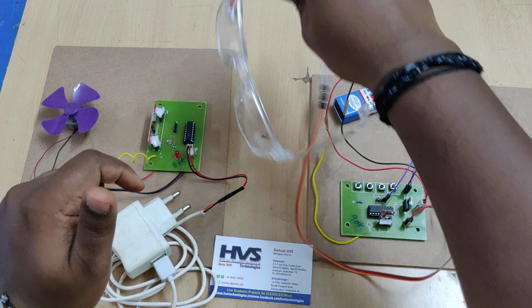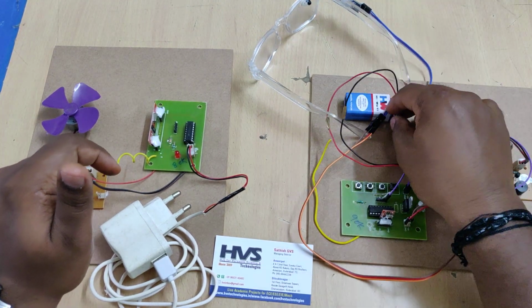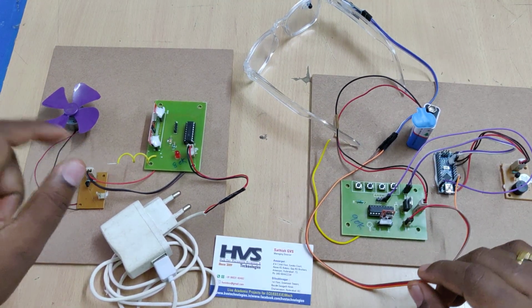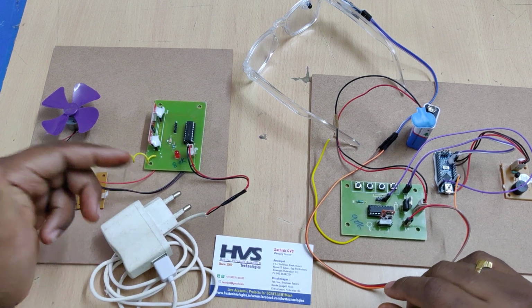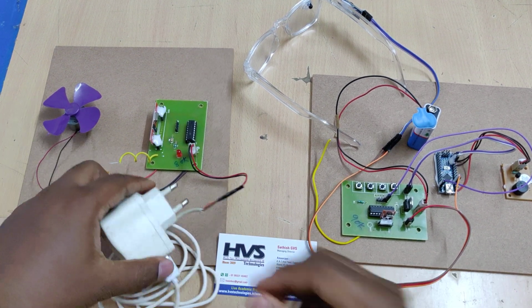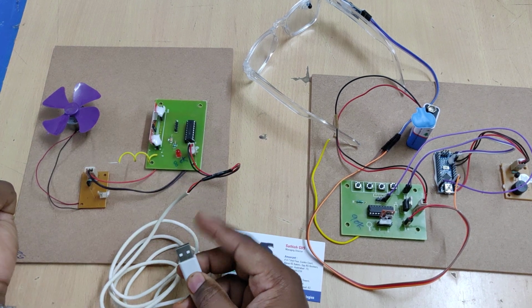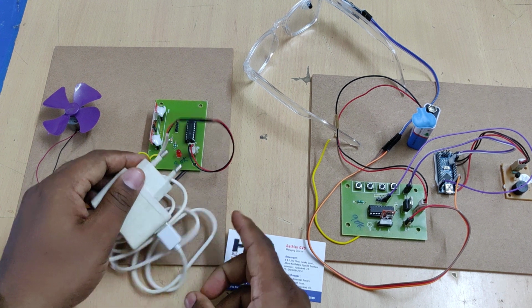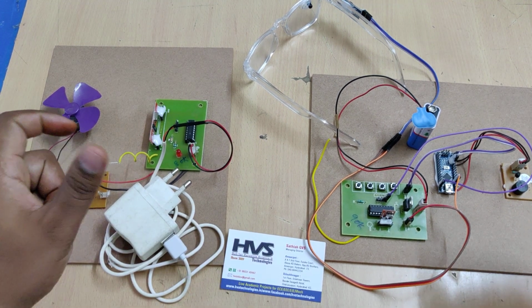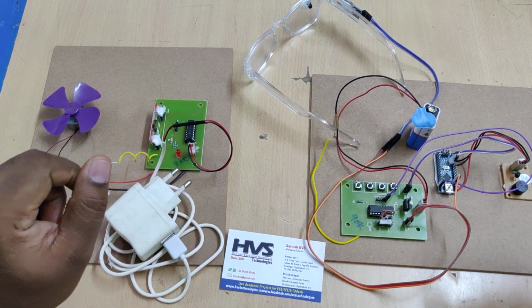The whole system gets its power supply at the transmitter end with the help of this 9 volt battery, and at the receiver end we are providing an adapter. This adapter will step down the 230 volts AC to 5 volts DC. We can use the 5 volts directly from the car battery also, through the DC adapter slot in the car ignition. So let us see the demonstration.